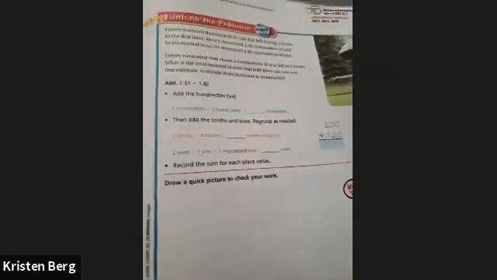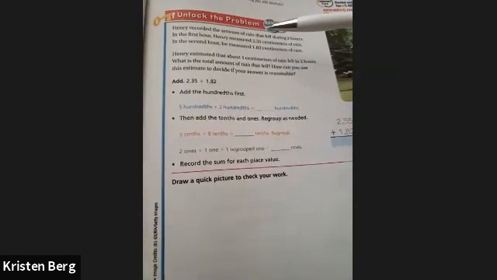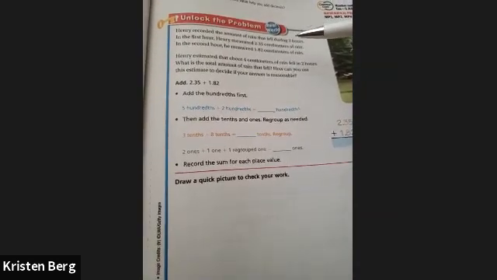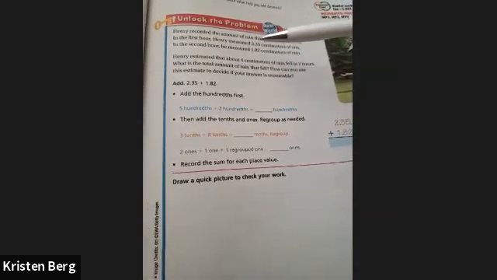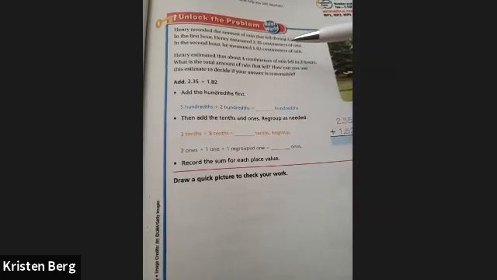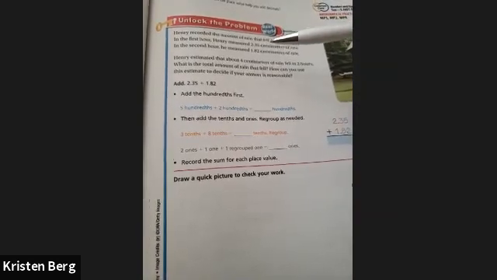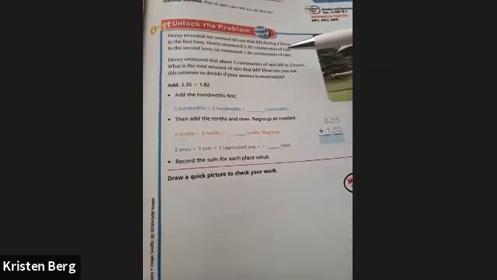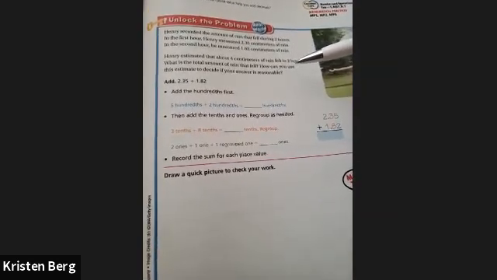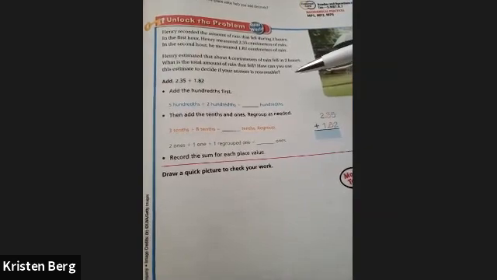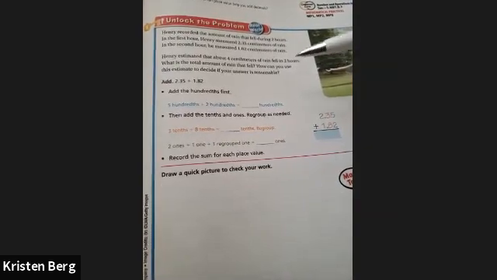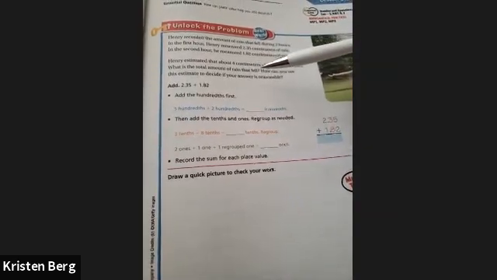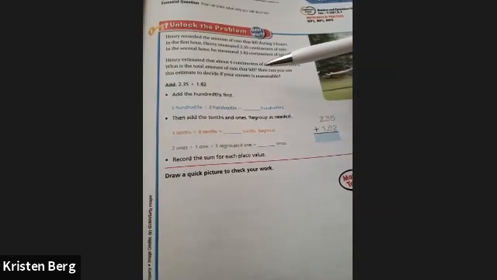All right, so Henry recorded the amount of rain that fell during 2 hours. In the first hour, he measured 2 and 35 hundredths centimeters of rain. In the second hour, he measured 1 and 82 hundredths centimeters of rain. Henry estimated that about 4 centimeters of rain fell in 2 hours. What is the total amount of rain that fell?